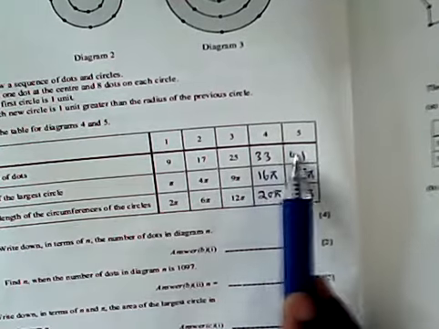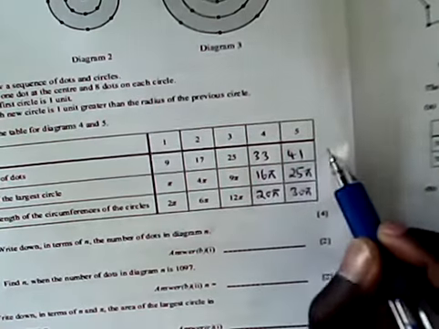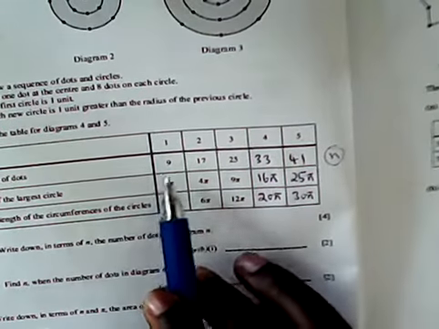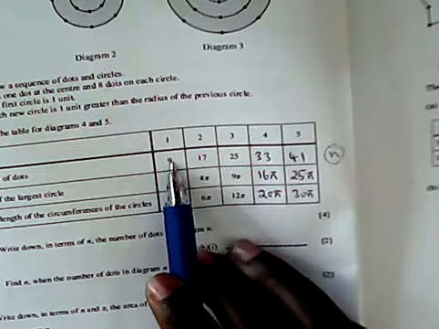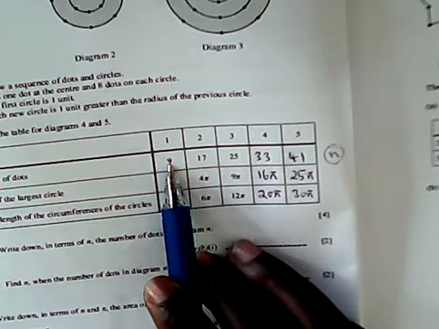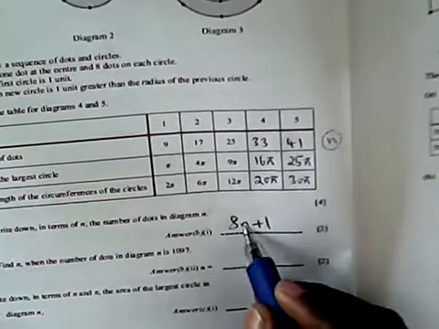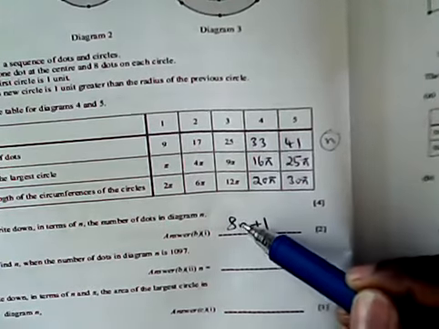Then write down in terms of n, the number of dots in diagram n. So diagram n, number of dots, it's this group here. So we are looking for the nth term of the number of dots. We've seen that the difference is the same, it's 8. So this is actually 8n plus 1, because n is the position. If we put 1 here, this will be 8 plus 1, 9. If we put 2 here, this will be 16 plus 1, 17, and so on.